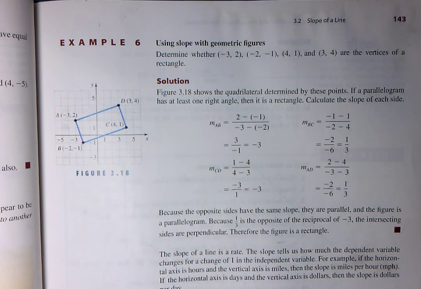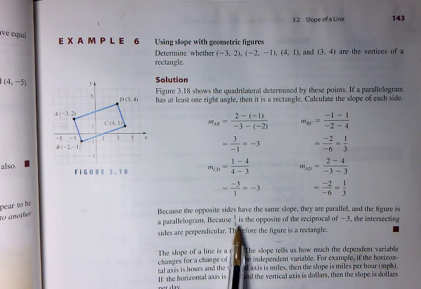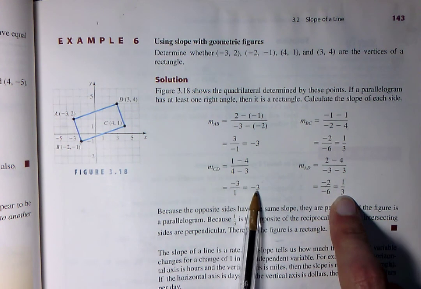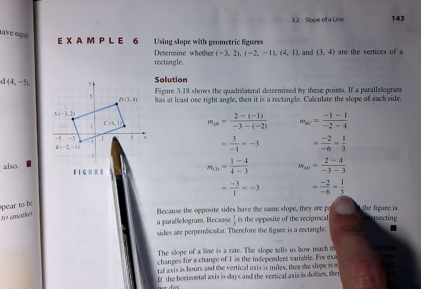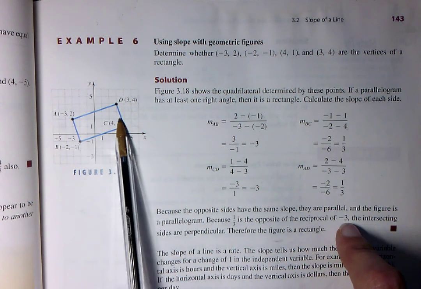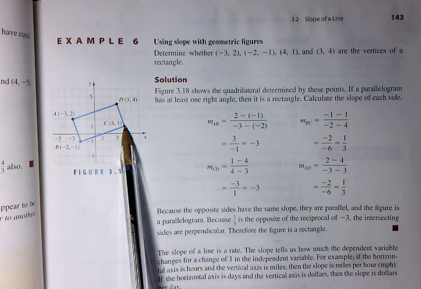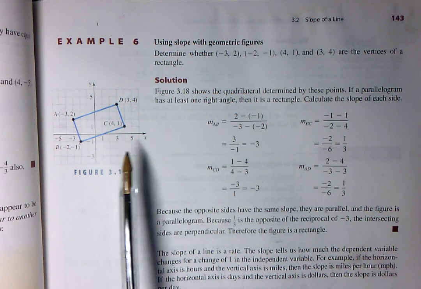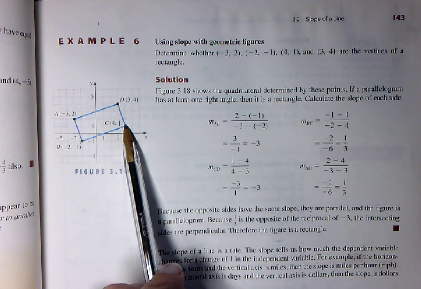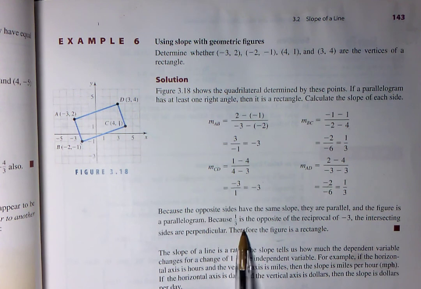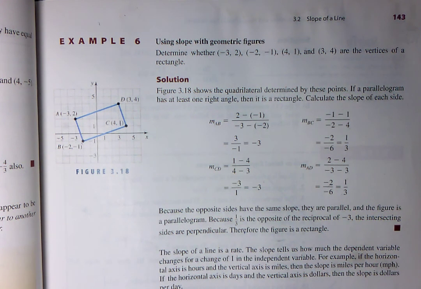Okay, so you can tell it's a parallelogram. And then you could check that the slopes were negative reciprocals of each other, the ones that meet at a corner. See if they're negative reciprocals of each other. That'll tell you that they're perpendicular lines, and therefore they make a right angle, which means you have 4 right angles in here. And so you'll have a rectangle. So that's kind of an interesting thing that they do.